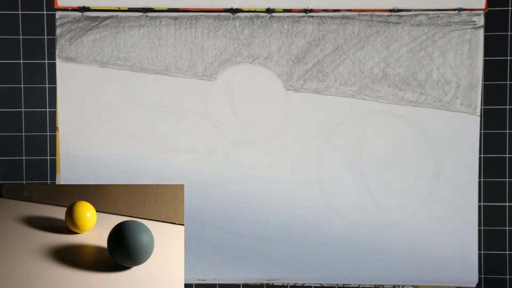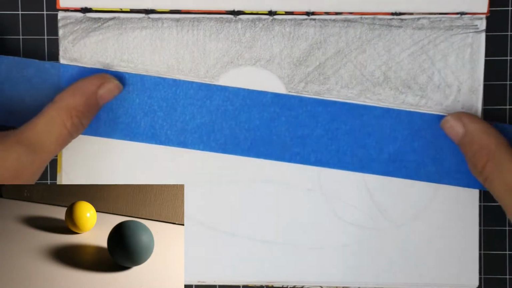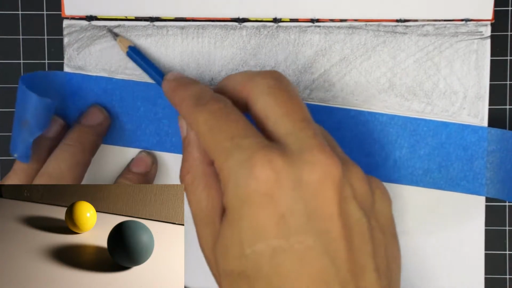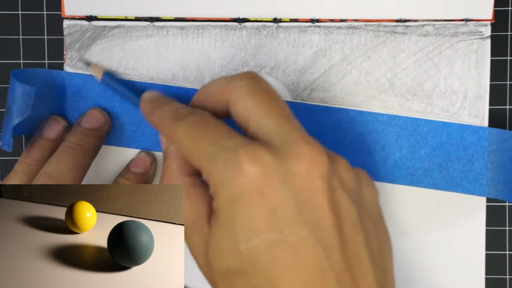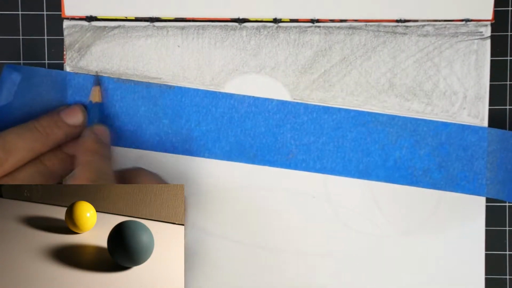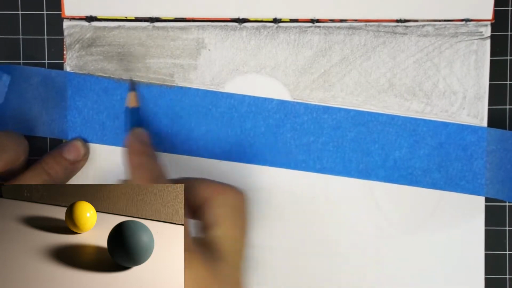I'm going to grab a piece of tape just to make this go a little faster, then I don't have to worry about keeping that edge straight. Now I'm switching to a 6B pencil, which is very soft and it's easy to get dark values with it. And you can fill in large areas with this pencil quickly if you hold your pencil on the side so you're getting maximum graphite to paper contact.